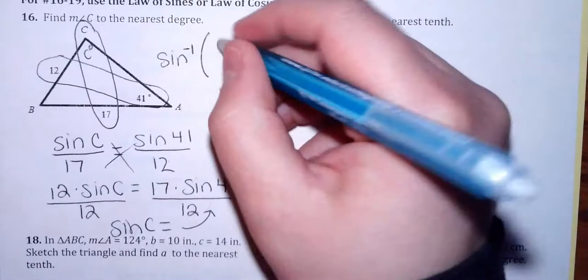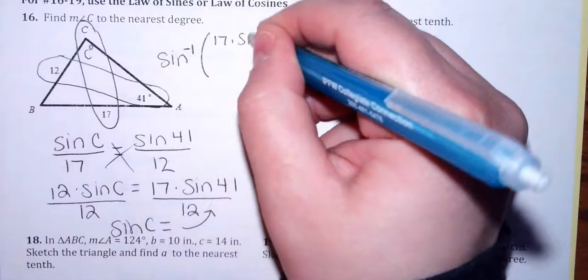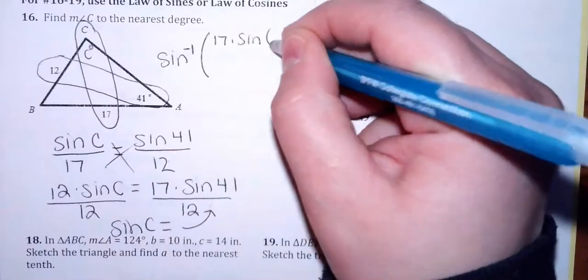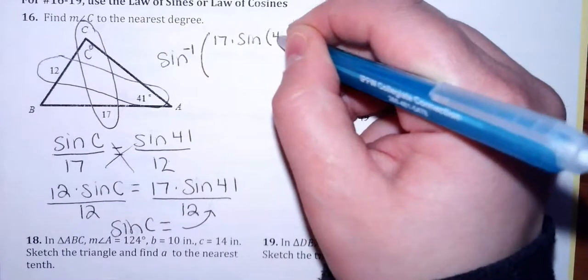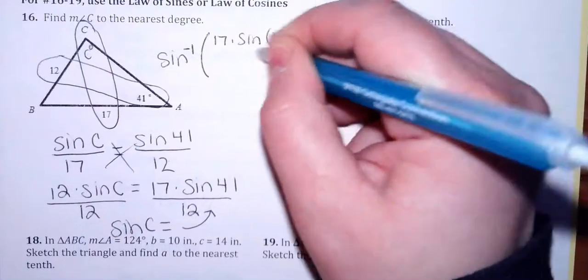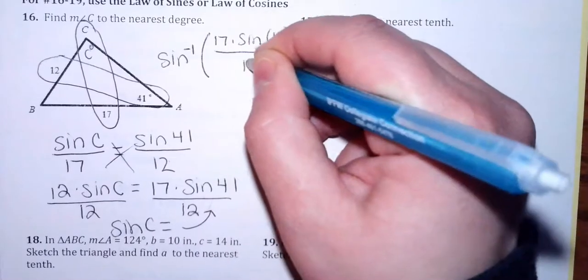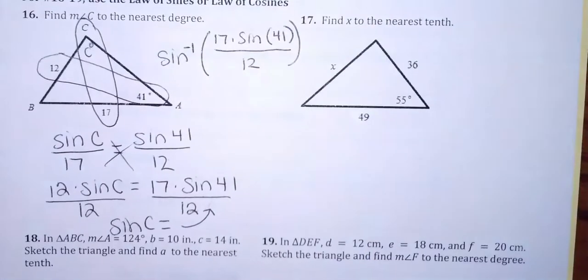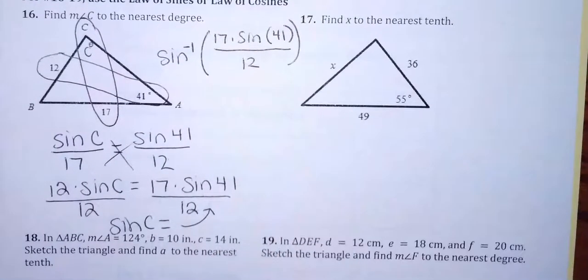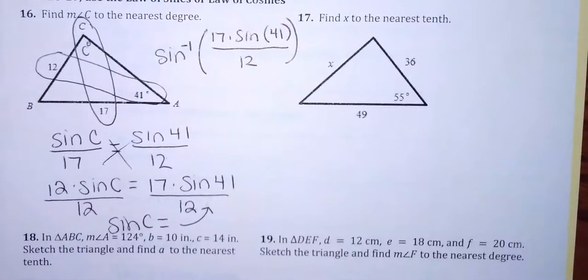So 17 times. Now, just to help you out on your calculator, this should pull up some parentheses. And when you do the sine of 41, you want to make sure you close the parentheses around that and then divide it by the 12. If you go ahead and hit second sine first, you can do that all in one step, and that should give you your angle measure.